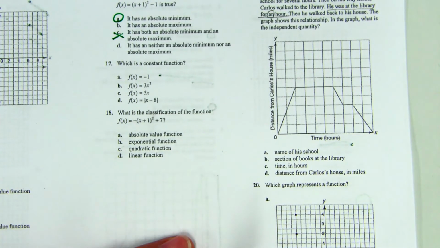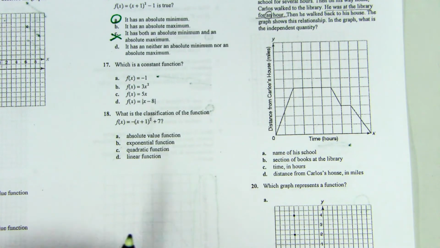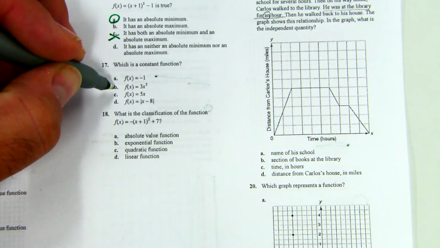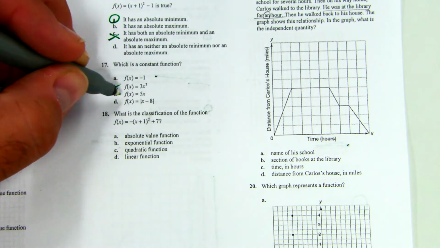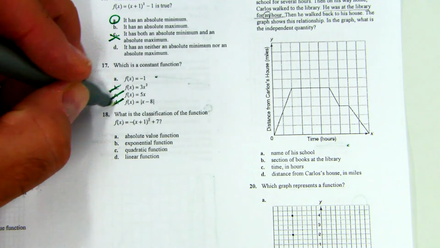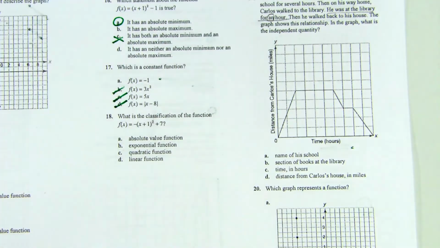17. Which is a constant function? So that means what is it missing? Constants are called constants because they're missing the x. So here, this would have been quadratic. We know that's not going to work. This would have been linear. That's not going to work. This would be absolute value. That's not going to work. So I know what these three are called. That's got to be the constant.